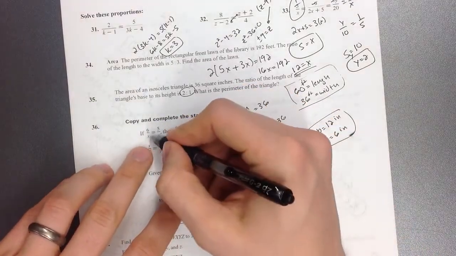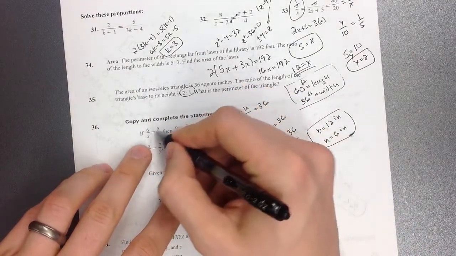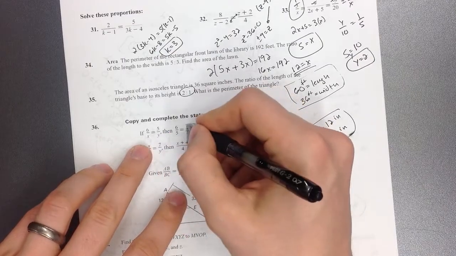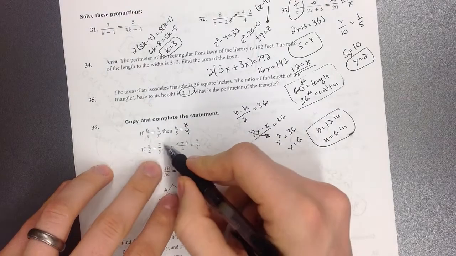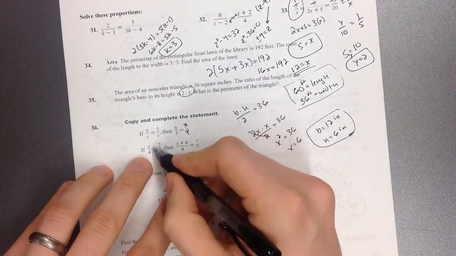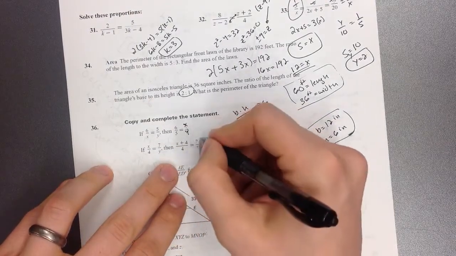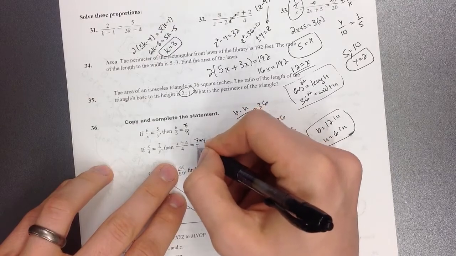You'll notice here, 6 over x, 5 over y, they have moved that 5 and that 6, so I'm going to move that x to the top of the y. We have x over 4, 7 over y. You'll notice they added the denominator to the left side, so I'm going to add the denominator to the right side.